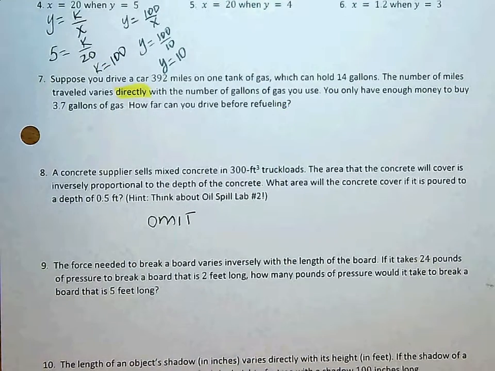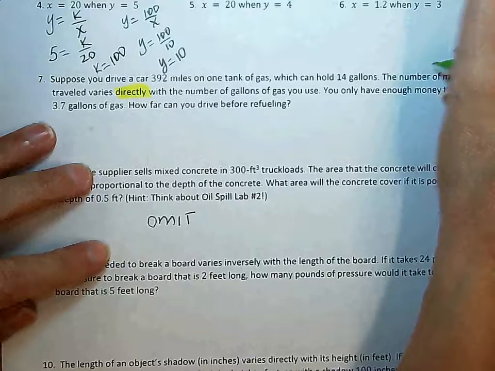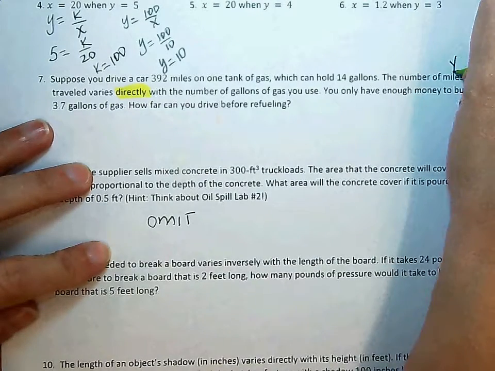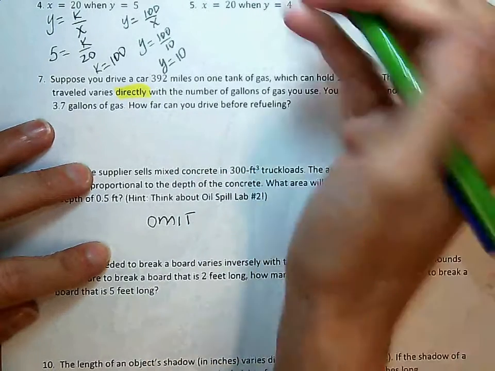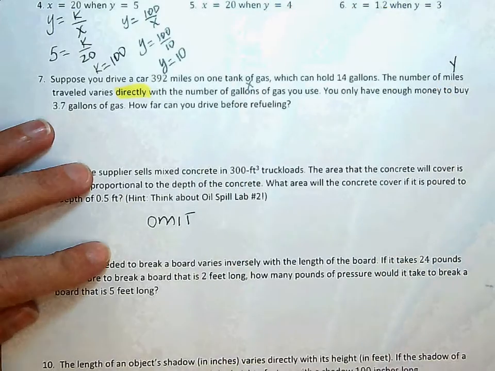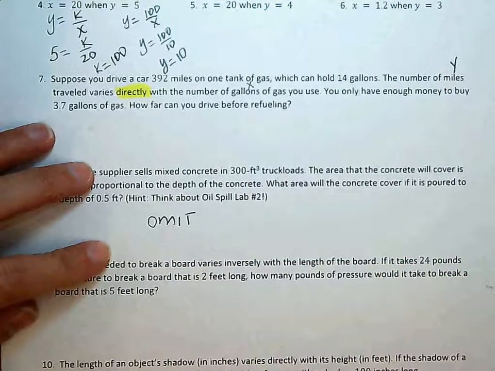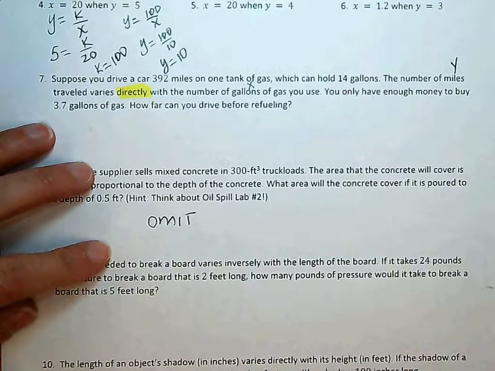The words before directly, what are those values? Are they X or Y's? Good. These are your Y's. So your miles are your Y. Then your gallons are your X's. You only have enough money to buy 3 gallons worth of gas. How far can you drive before refueling?